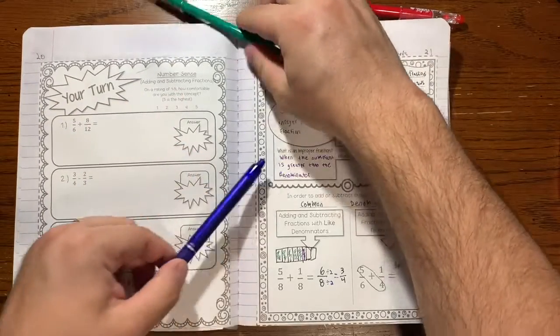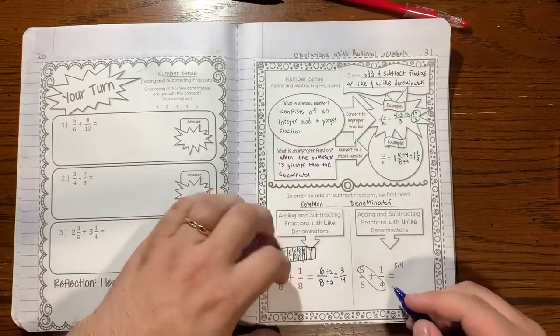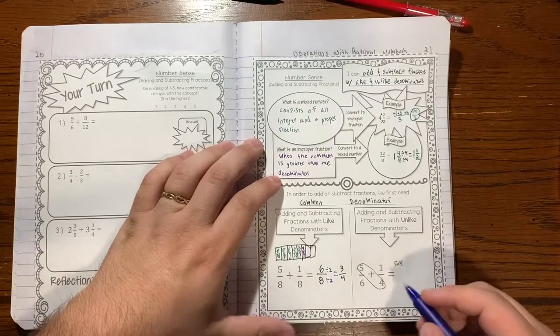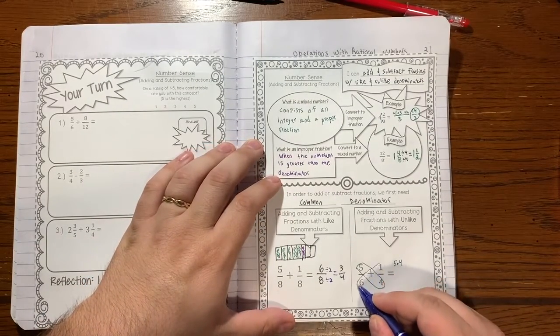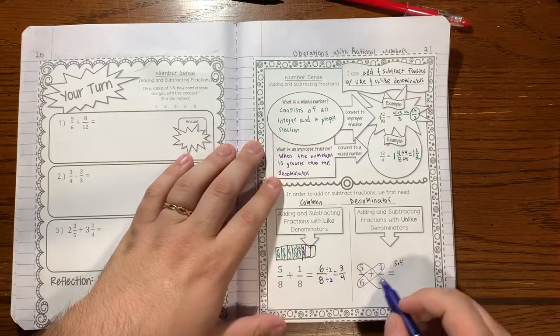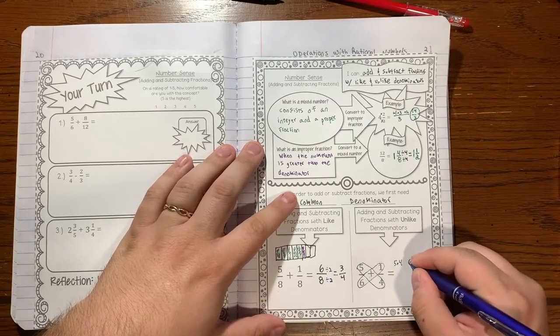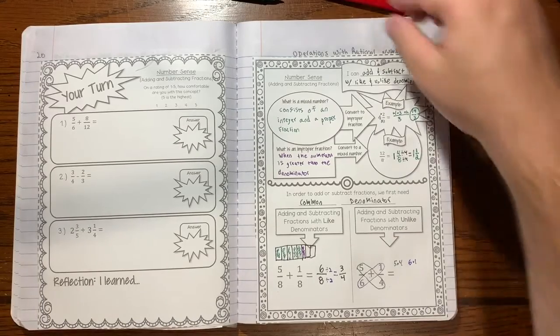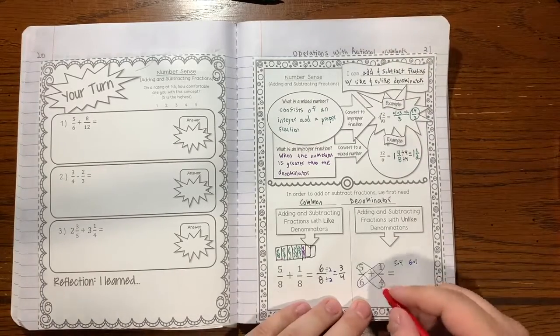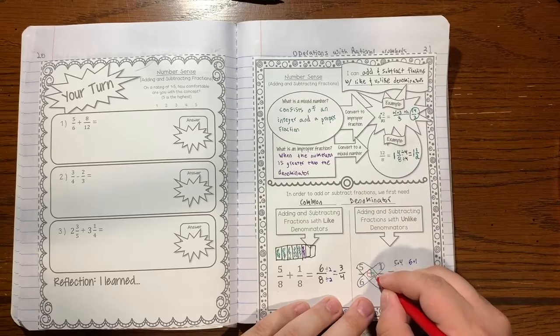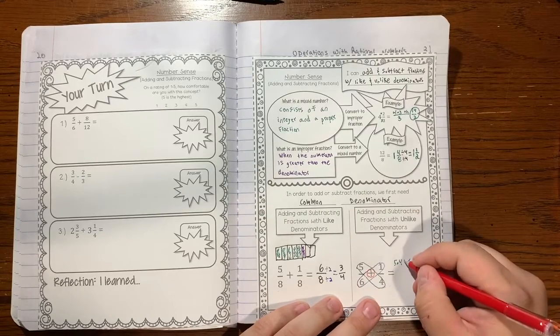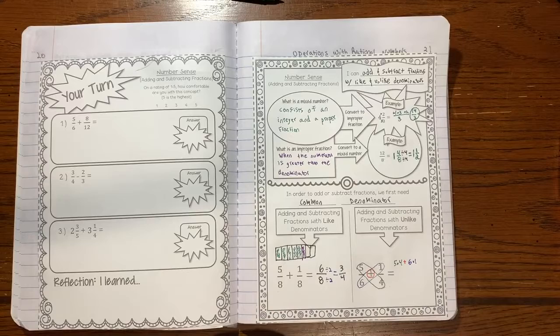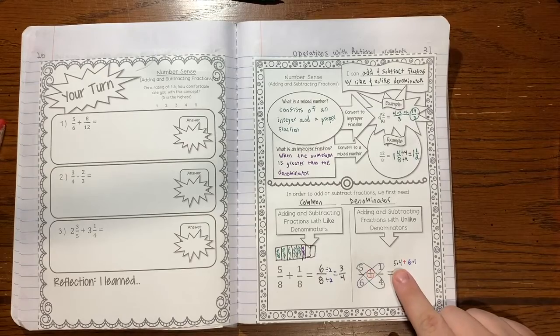Then, with a different color now, you're going to take the 6 and you're going to multiply it by 1. So you have 6 times 1. And you're going to put that off to the side here. Now, this is addition. So we're going to add these 2 numbers together. And when you do that, you get, well, 5 times 4 is 20.